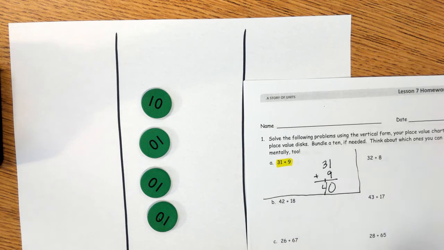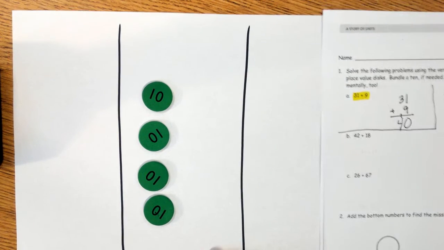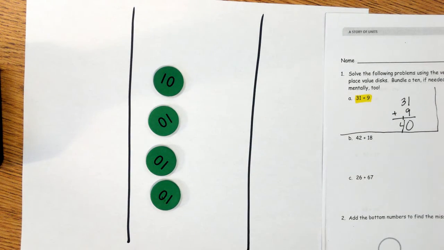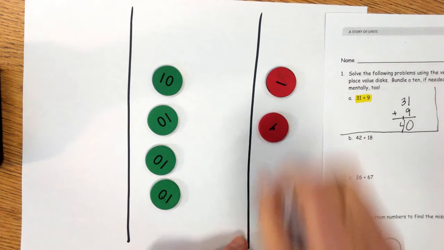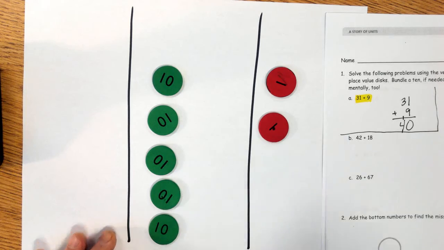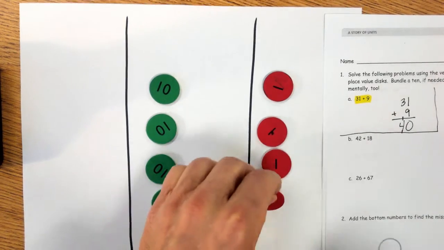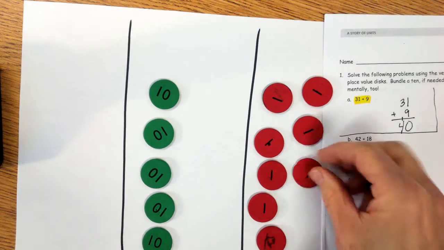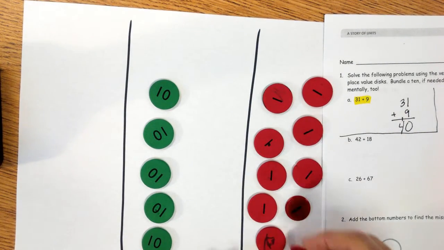And here we have 42 plus 18. All right, 42 and 18. So we'll start with 42. Hey, look, we have 4 tens already. 4 tens, 2. There's the 42. And we are adding 18 to that. 18 in the say 10 way. 1 ten, 8 ones. Here we go. 1 ten and 8 ones. 1, 2, 3, 4, 5, 6, 7, 8.